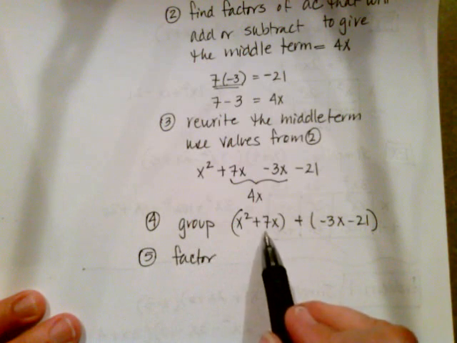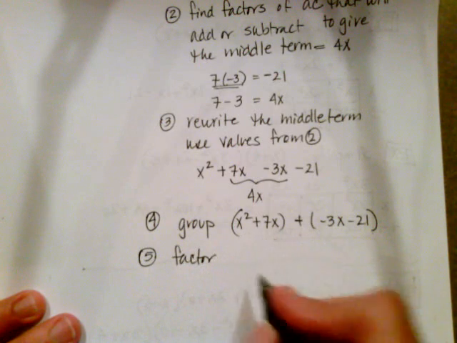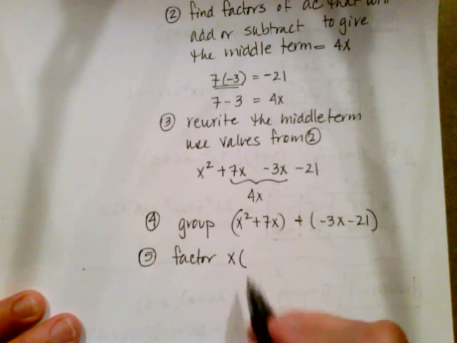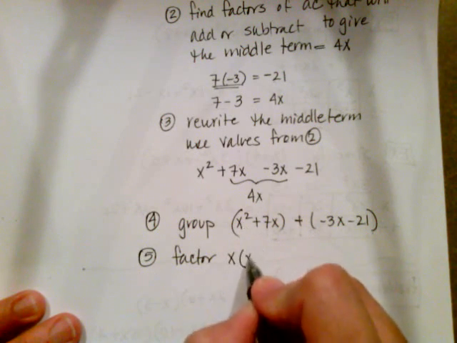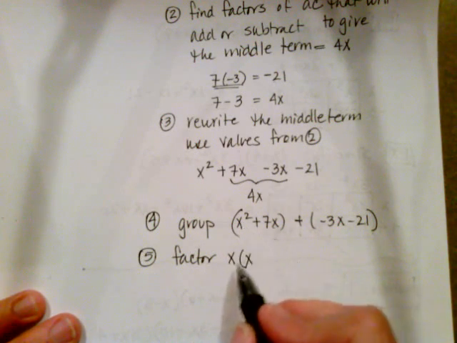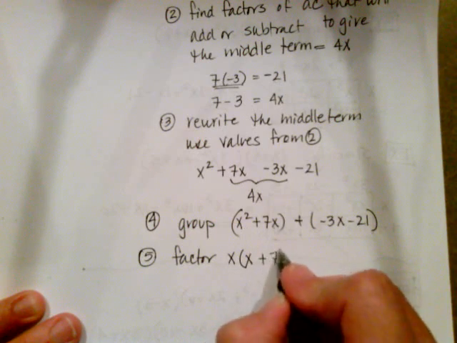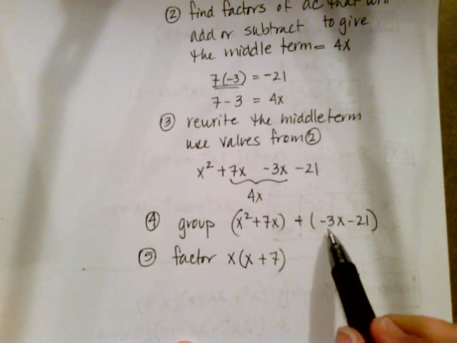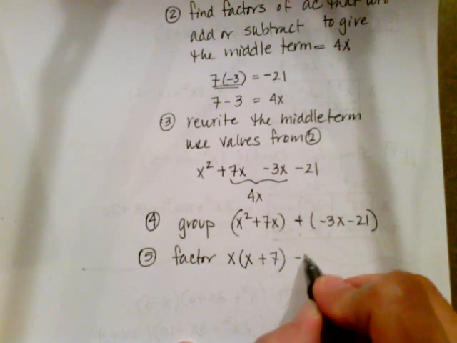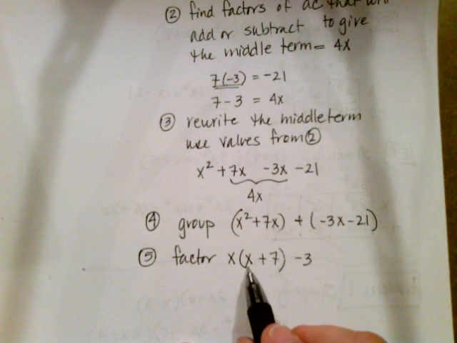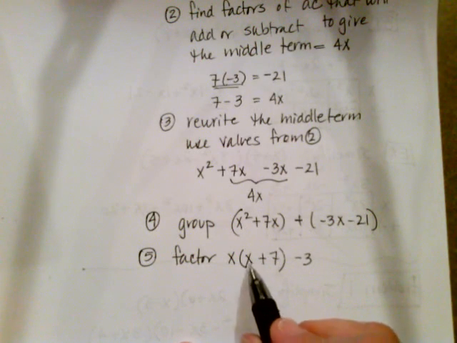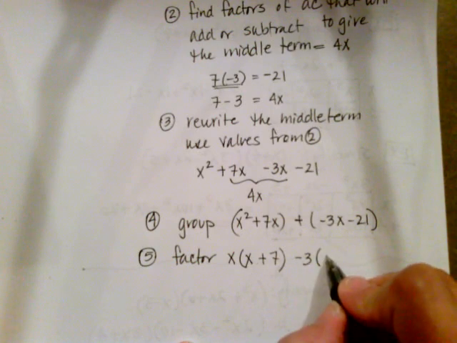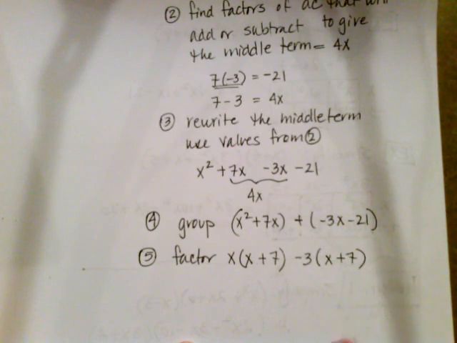So in this one, both terms have an x in common, so I'm going to factor it out. So x squared divided by x is x, and 7x divided by x is 7. In this one, I'm going to factor out a negative 3 because my x coefficient always needs to be 1 and positive, and I'm going to get an x plus 7.